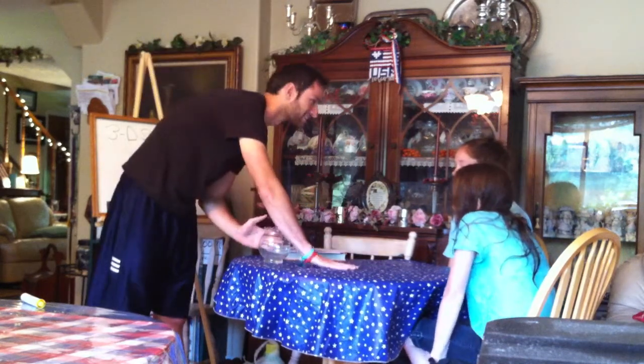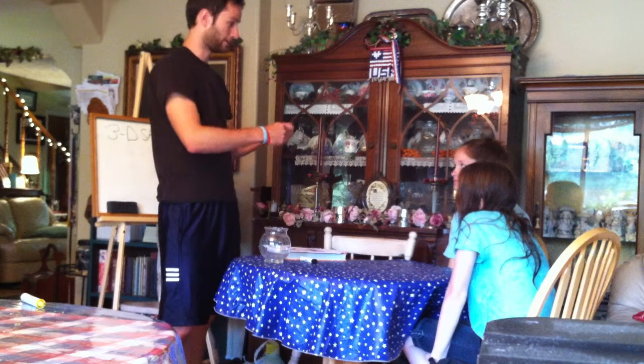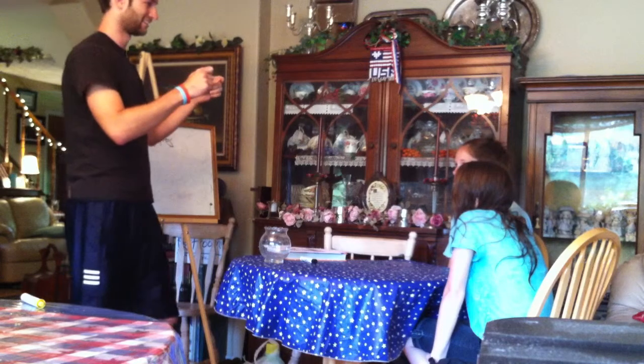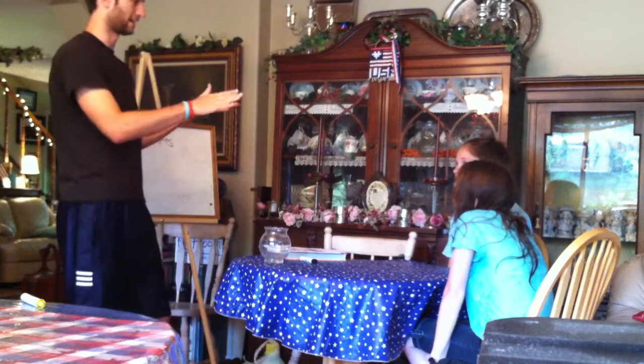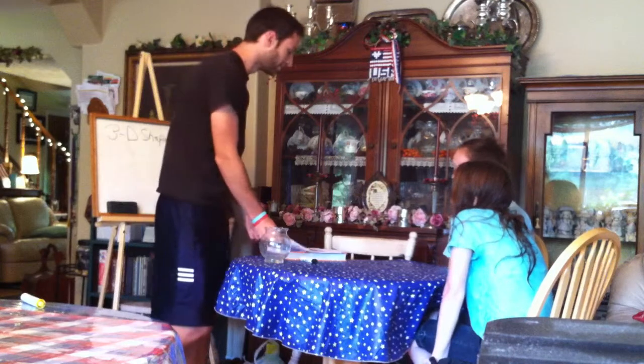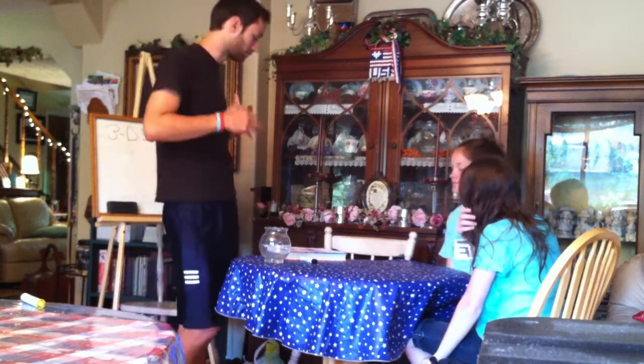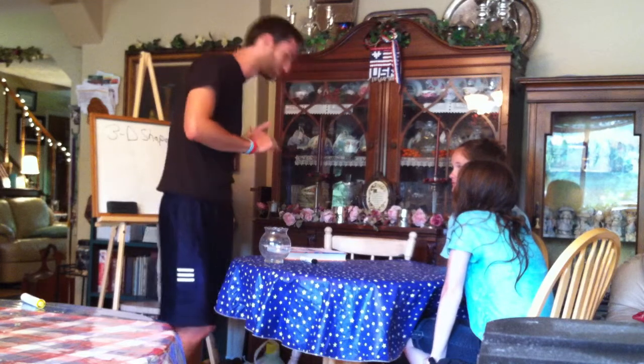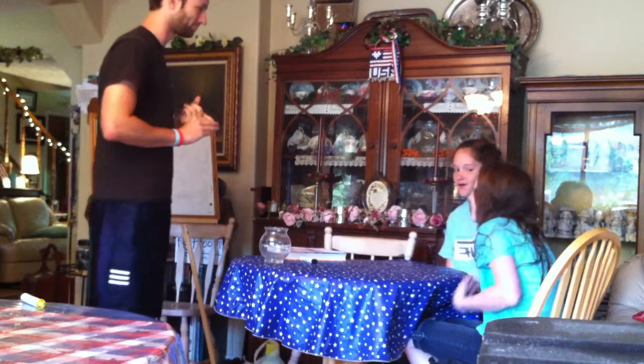If it was flat, like an envelope, what kind of shape would that be? Would it be a 3D shape if it was flat? 2D, good. And so there are some things outside, if you look around, that are 3D. Some of the things we're going to be studying today are the cone, the cylinder, and the sphere. So what are the three shapes that we're going to be studying today? Cone, cylinder, and sphere. Good.